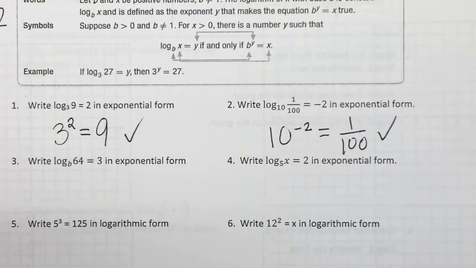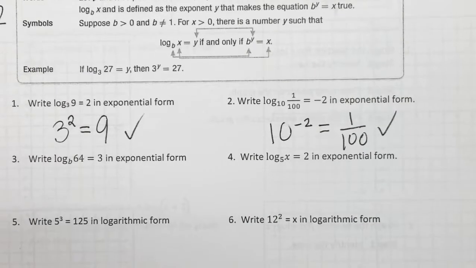All right, do number 3 and 4 on your own.